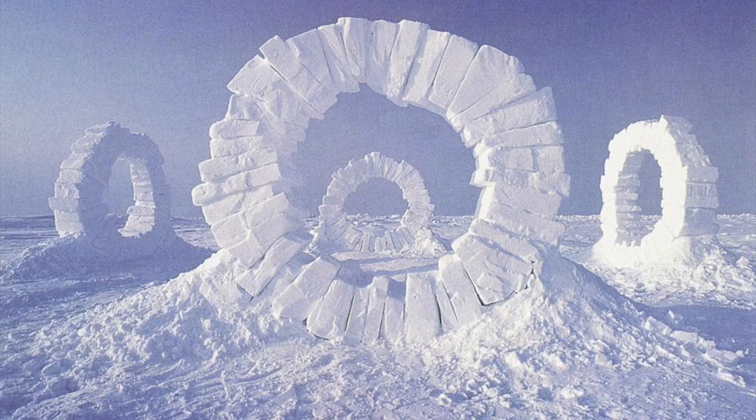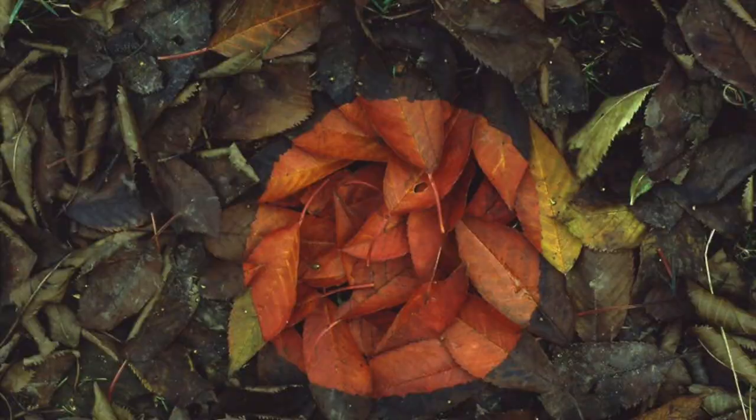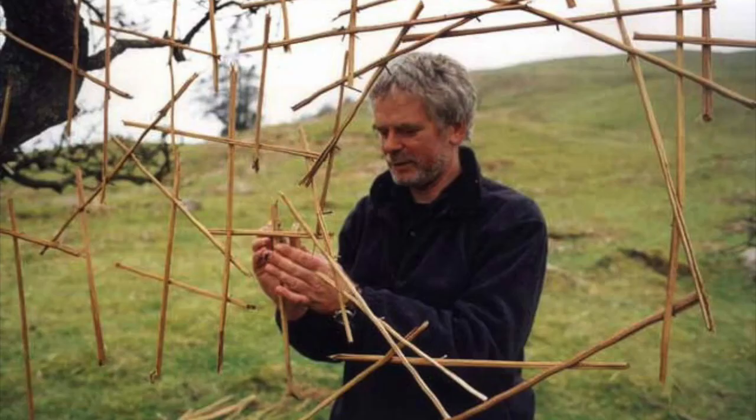Andy Goldsworthy's sculptures get us to think about how nature is always in the process of changing. Things change fast or they change slow, but nothing at all is permanent in nature. Now that we better understand the art of Andy Goldsworthy and how it affects our view of nature, let's go out into nature and make our own Goldsworthy-inspired sculptures.